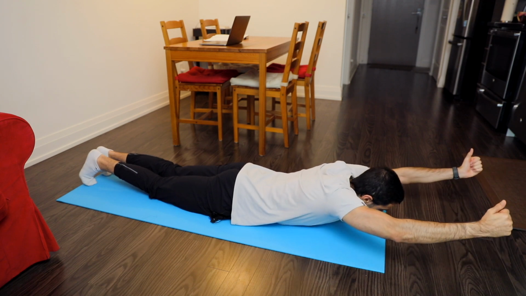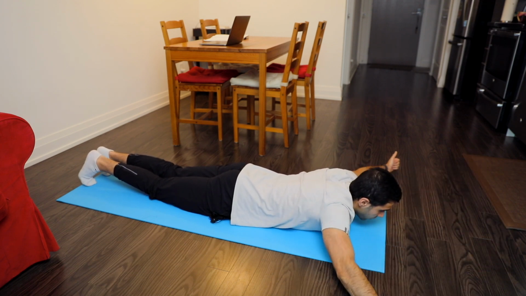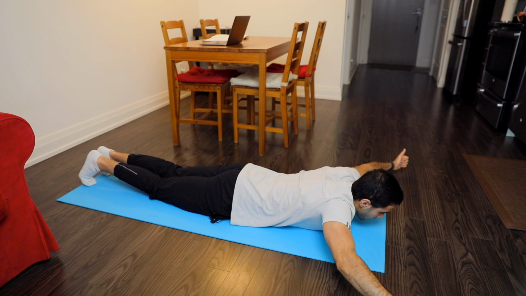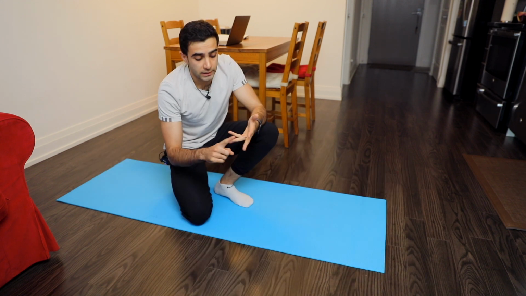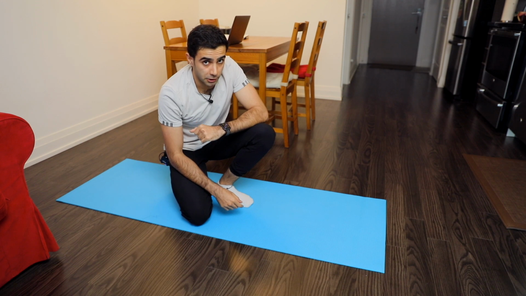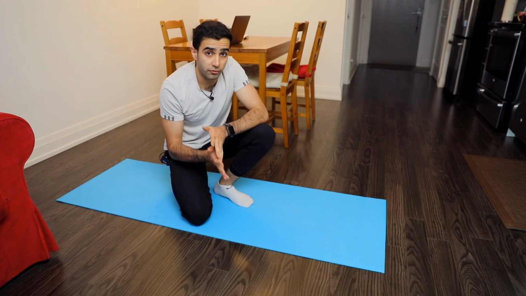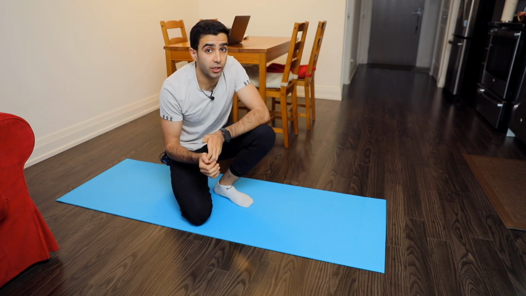Again, I's, Y's, T's. I's, Y's, and T's, only 1 repetition. You can do this for 2 to 3 sets, 12 to 15 repetitions, and it's gonna have a huge impact on your posture.